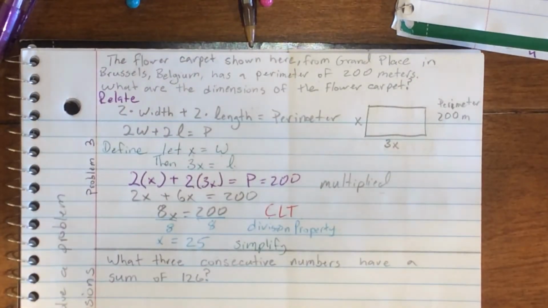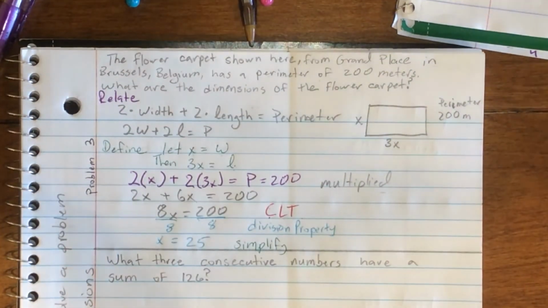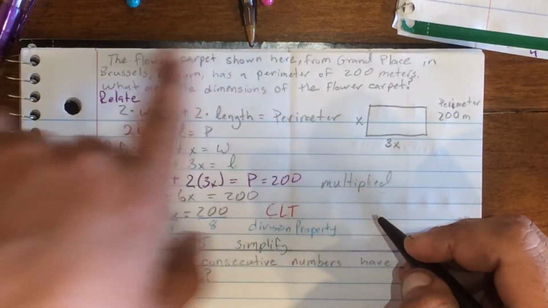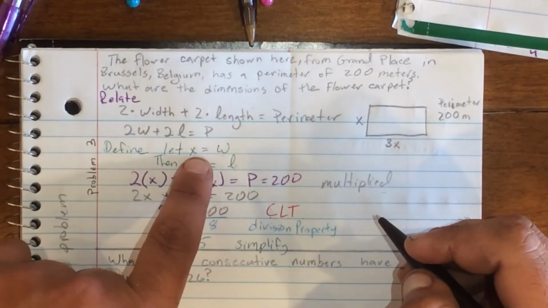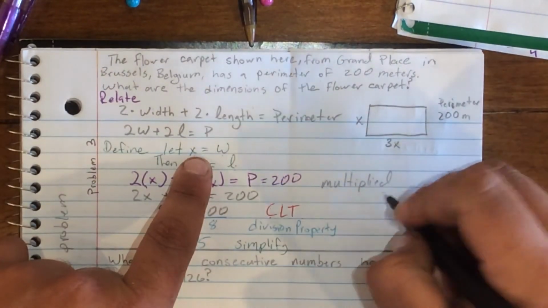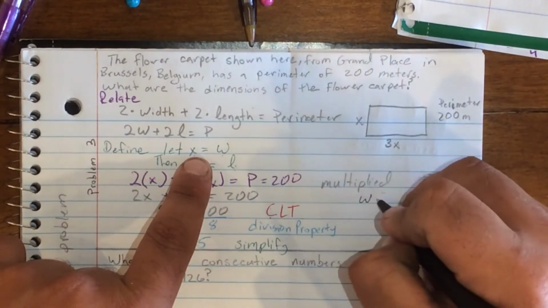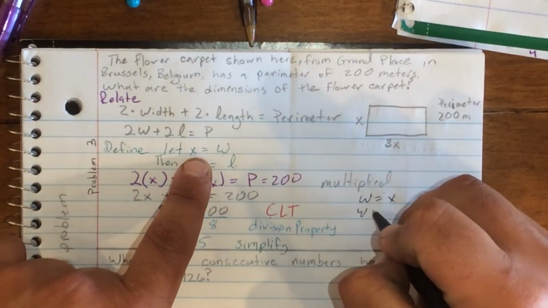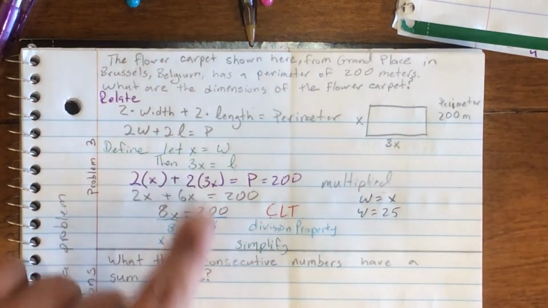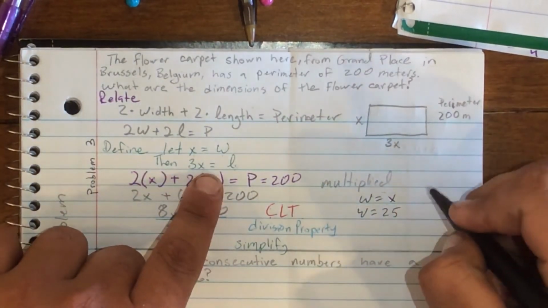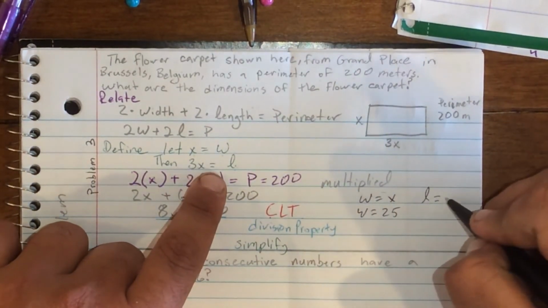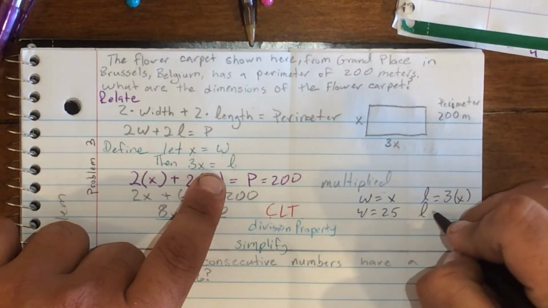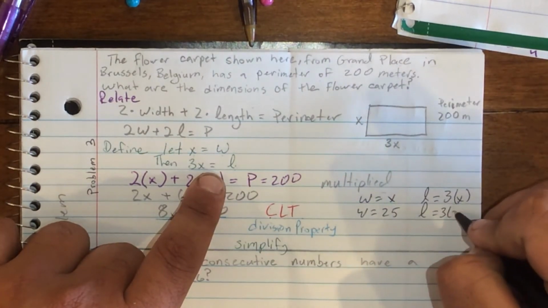We know that x is equal to 25, so we can go back to the equation here. Our width is equal to x, and we know that x is equal to 25, so our width is equal to 25. And then our length is equal to 3 times our x, and we substitute here, it's equal to 3 times 25.